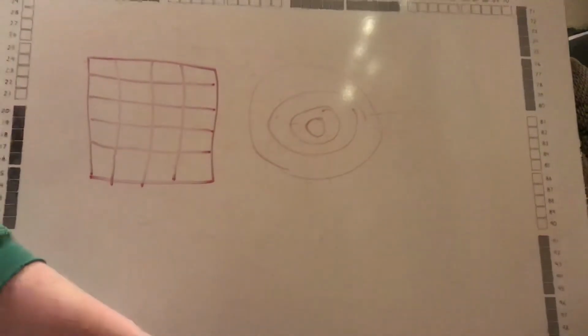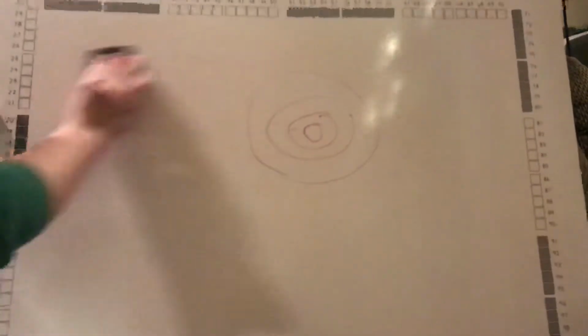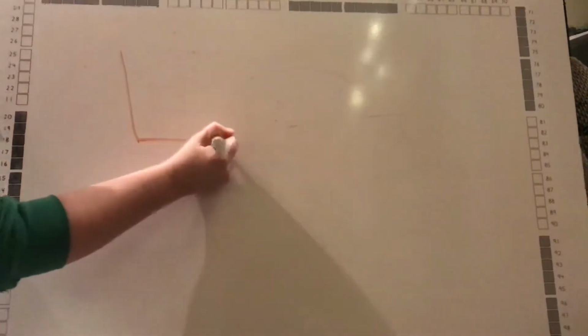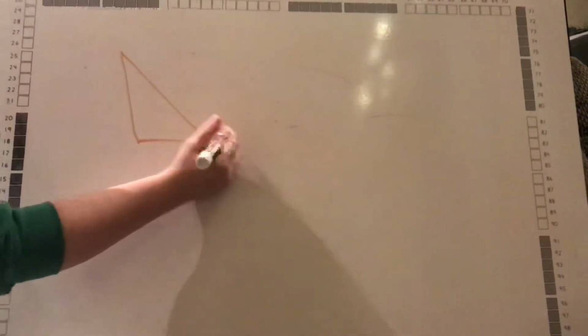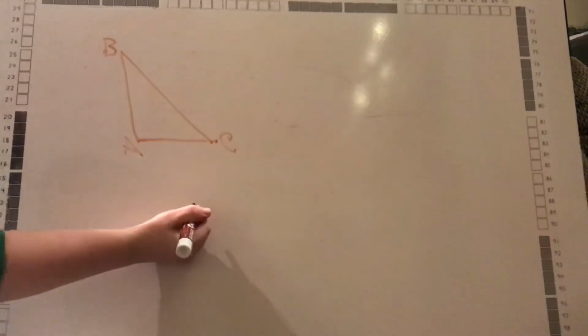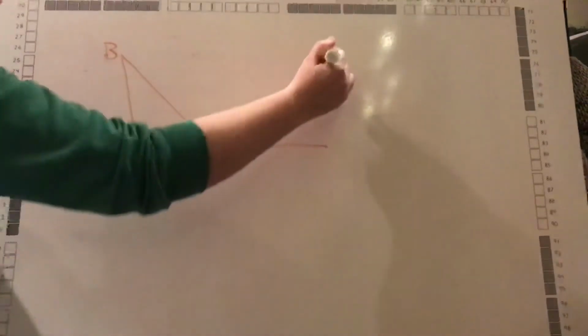So if we go to the next page, we have two triangles. We have triangle ABC, and then we have triangle EFD.